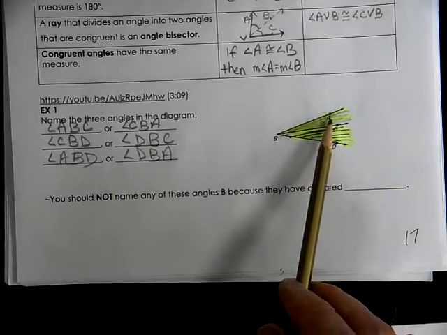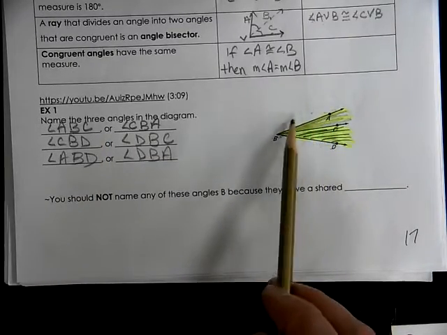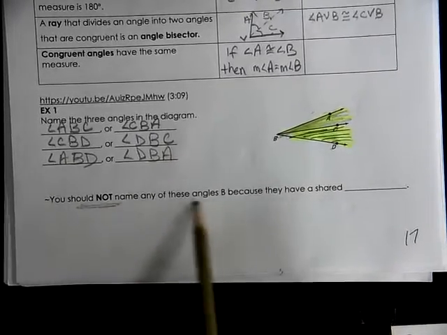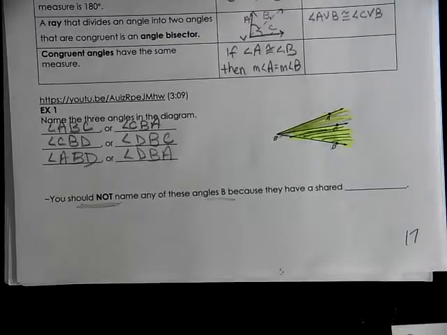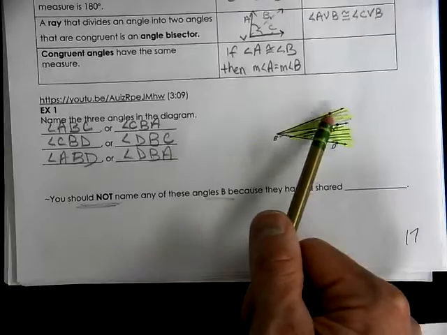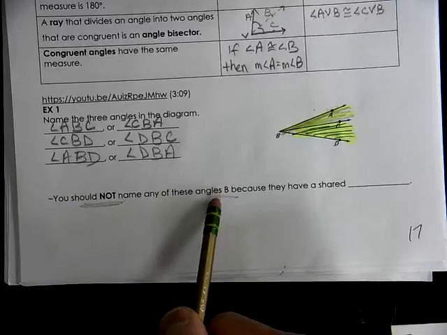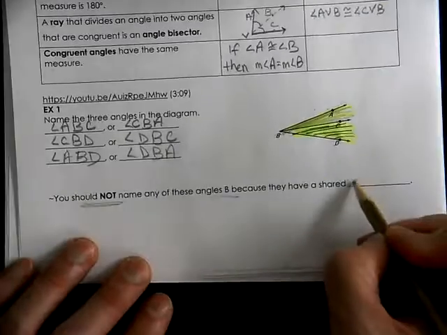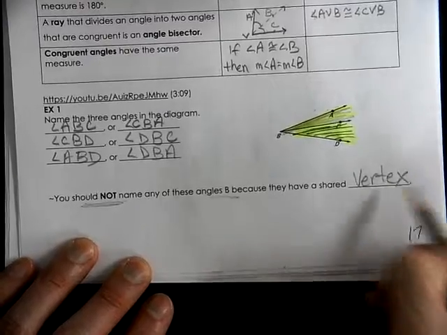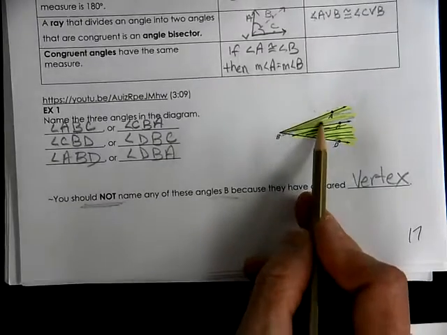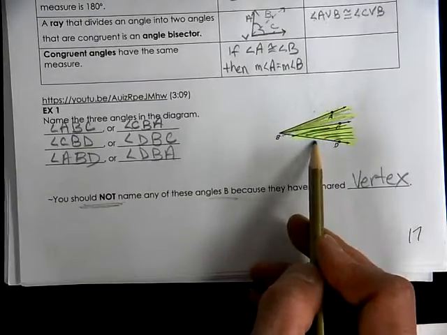Now look here that we had 3 different angles all using the same vertex. So we should not and could not use just one letter, angle B. This is where some people might make a mistake. They call it angle B, but we cannot and should not call it angle B because they share a vertex. If multiple angles have that same vertex, we cannot use the vertex to name it, because I don't know which angle you're talking about. You're talking about the pencil, you're talking about the pen, you're talking about the highlighter, if you say angle B.